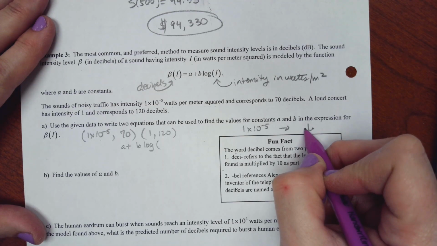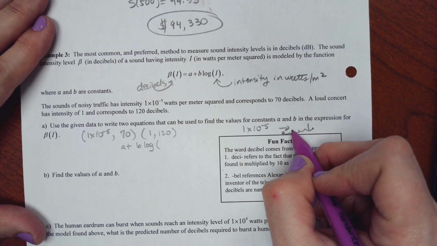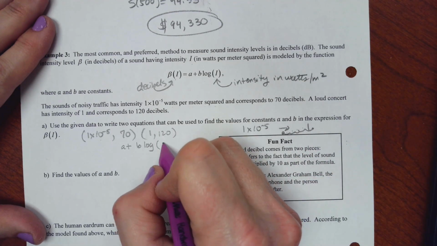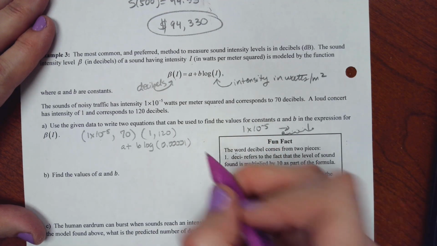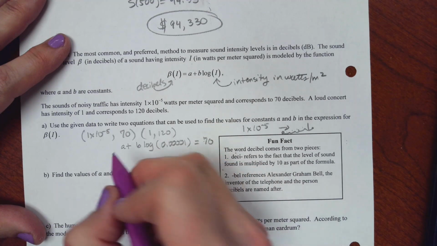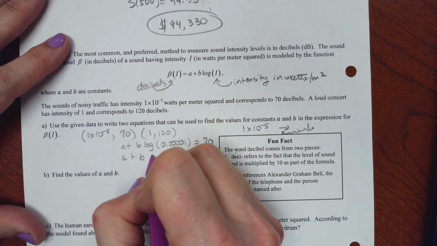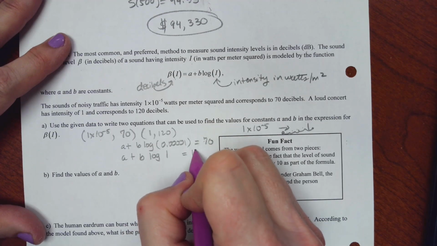I move it back 5 places. So I'm going to have 4 zeros and a 1. All right, this equals 70. And then A plus B log of 1 equals 120.